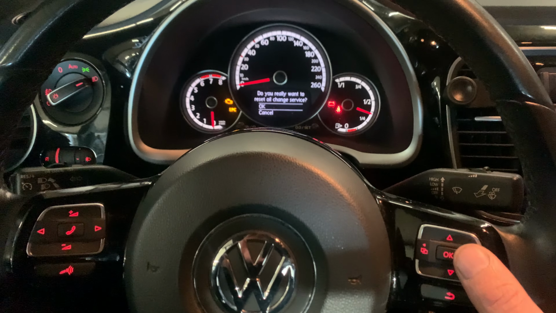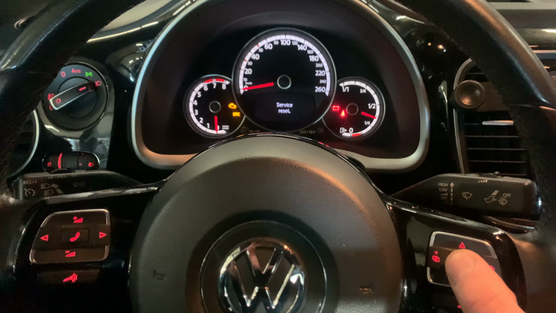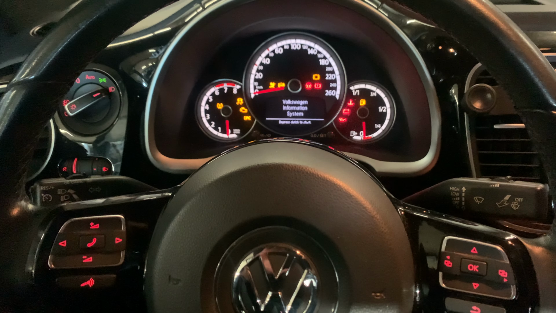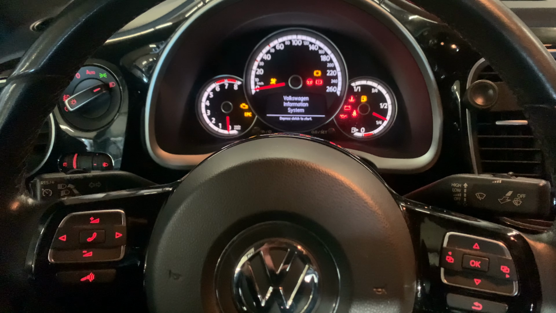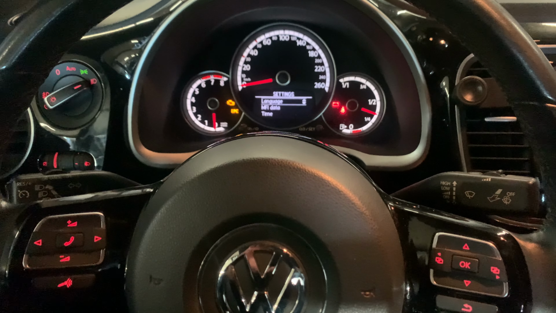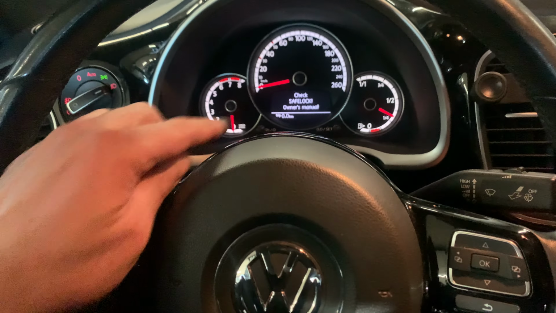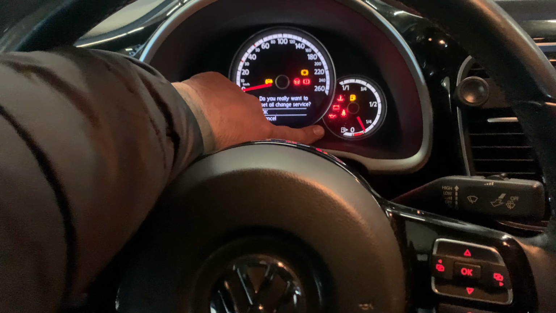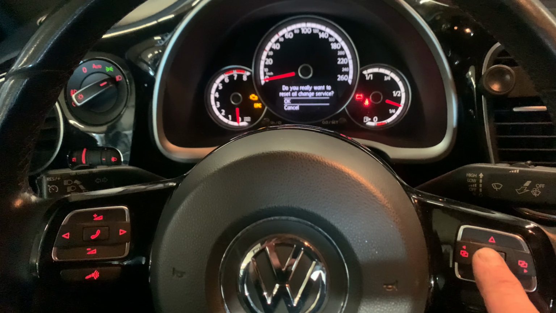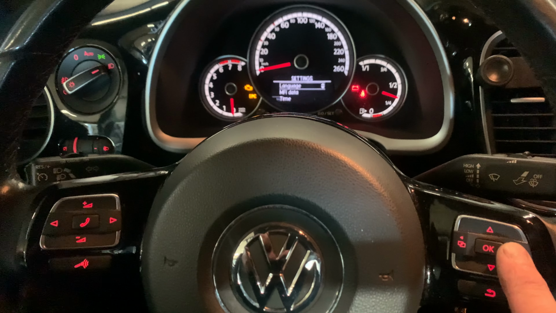Then use this OK button over here, and once you have done that, the indicator for the oil change due in 1 day must have disappeared. As you can see, it doesn't show up anymore. So once again, ignition off, press this, wait for it, press the OK button on the right side. Yes, and let's do the check.